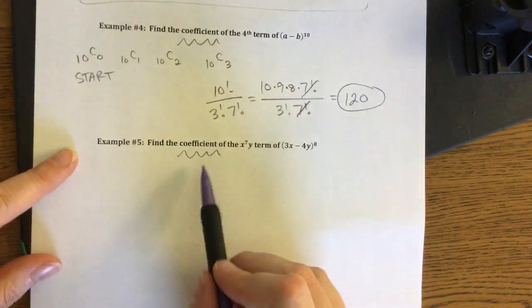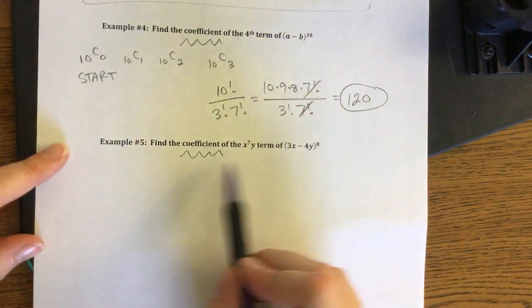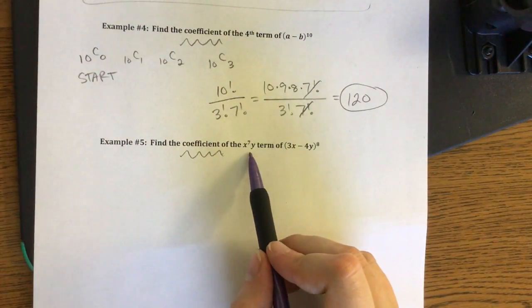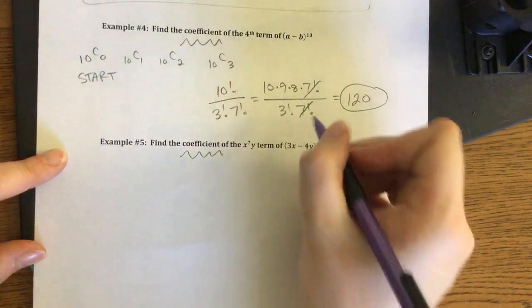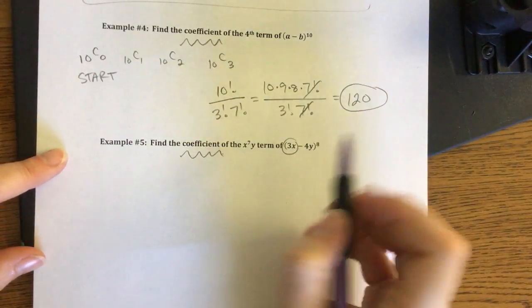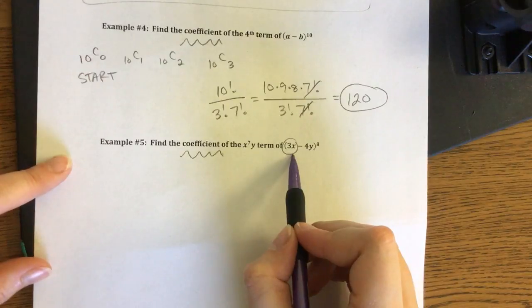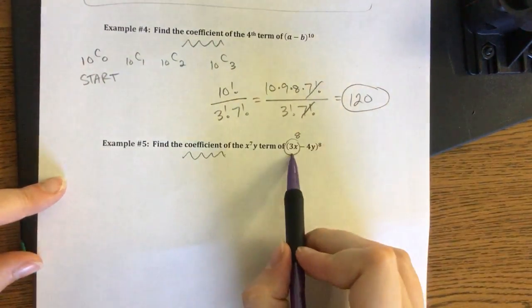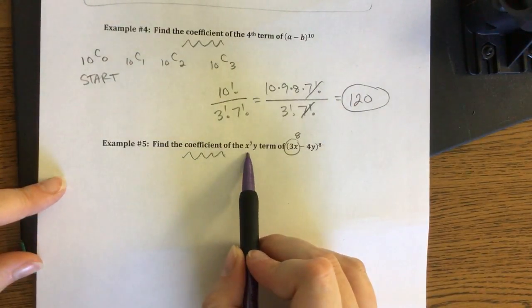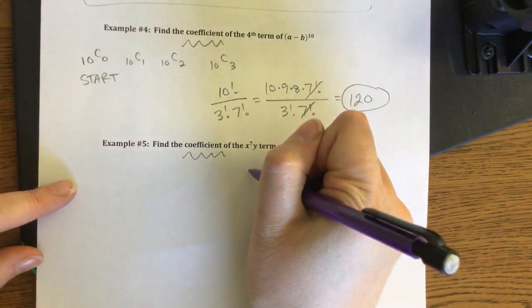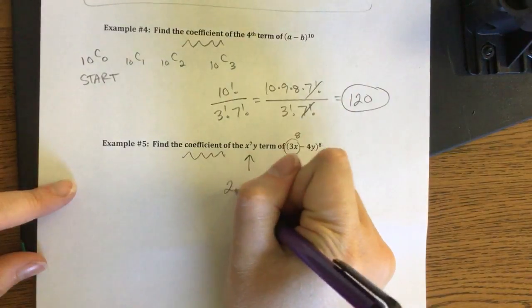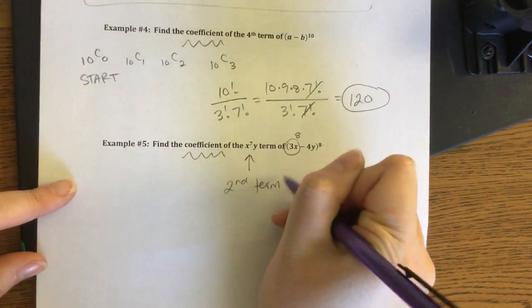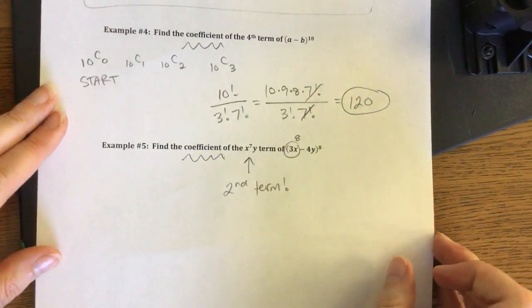So let's think about, what does that mean? Well, we kind of have to think backwards, right? If I were to FOIL this out, my first term would have x to the 8 on it. Would you agree? So I've got to think to myself, okay, my first term has x to the 8th. So if this has an x to the 7th, then in other words, this is the second term. Hopefully you all are thinking that with me.